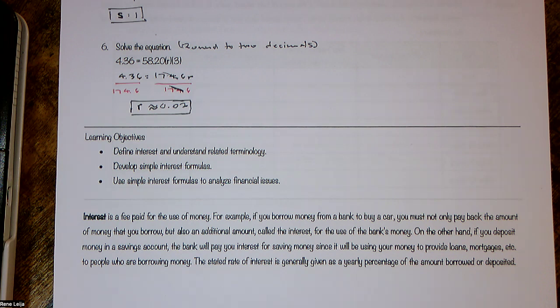Now, on the other hand, if you were to go to a bank and deposit money into an account, then the bank will pay you interest for saving money, since it will be using your money to provide loans, mortgages, and so on to people who are borrowing money. So when you go to the bank and, let's say you have $5,000 and you're going to deposit that into an account at a certain interest rate for a certain period of time. Well, the bank's way of saying thank you is that you earn the interest. So at the end of that time period, you're going to get back more than the $5,000. You're also going to get back whatever interest you earned. Okay. So, on one hand, the interest can work for you, but on the other hand, it can definitely work against you.